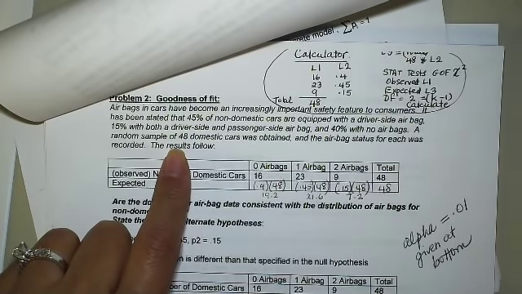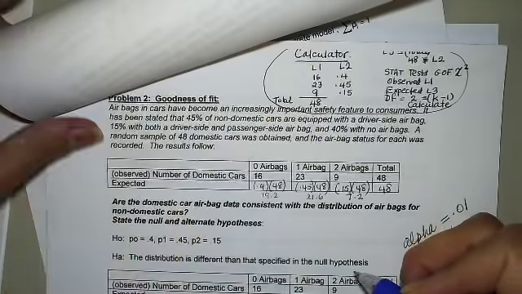A random sample of 48 domestic cars was obtained and the airbag status for each was recorded. The results follow. Okay, so let's begin this.